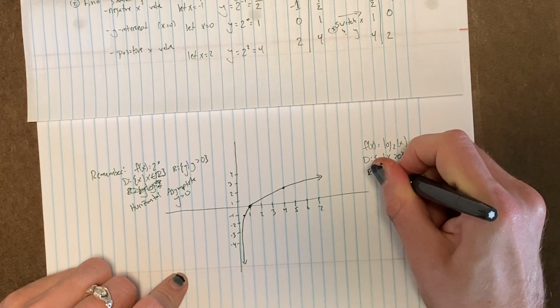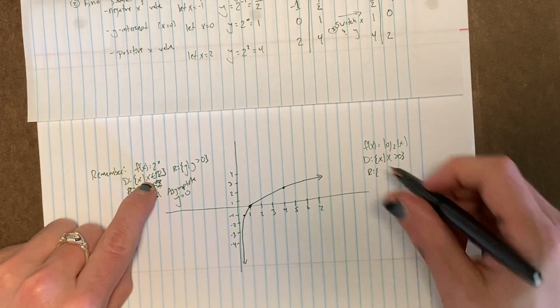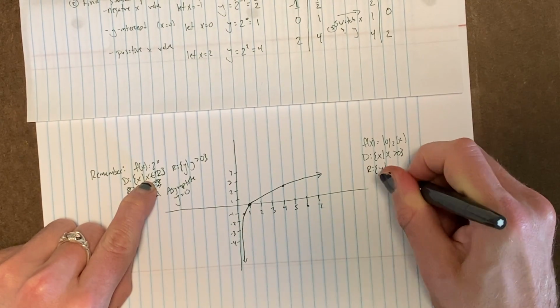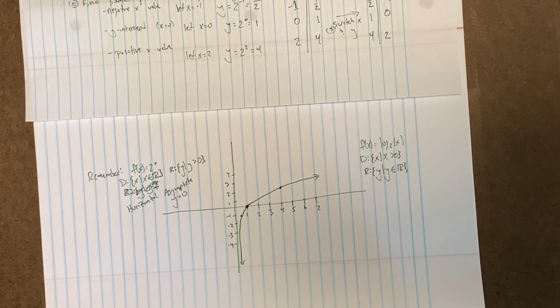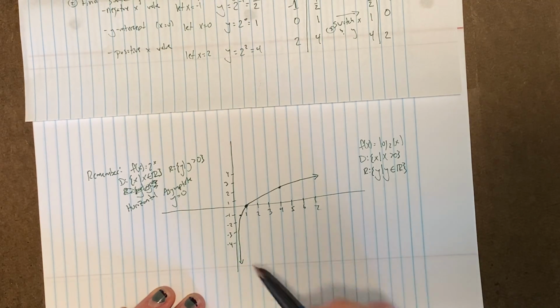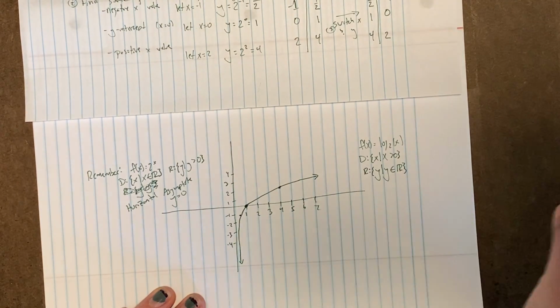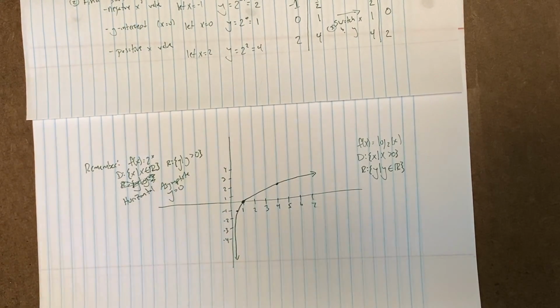Our range was bigger than 0 for the exponential, but we're going to switch it. So it's going to be all real numbers. So it's the set of all y values such that y is a real number. Again, if you look at our graph, that is exactly what's happening. We're going down to every possible y value here, and it looks pretty flat here, but it's actually going up very, very slowly. So we're going to hit every y value going upwards too.